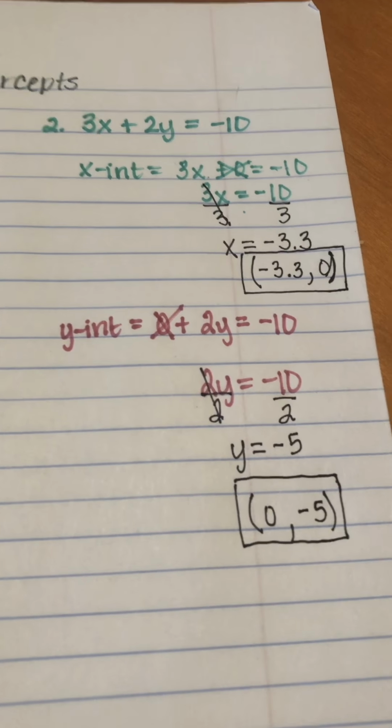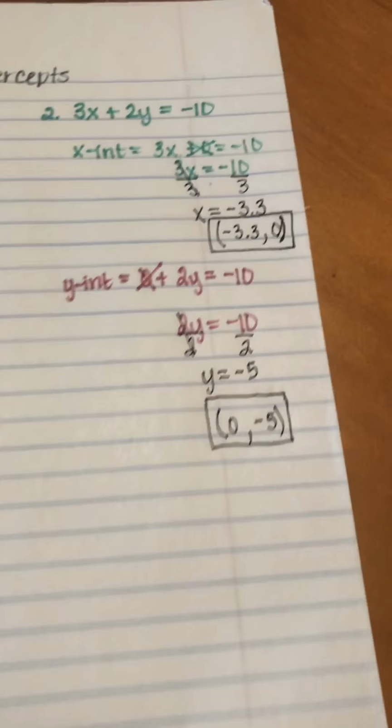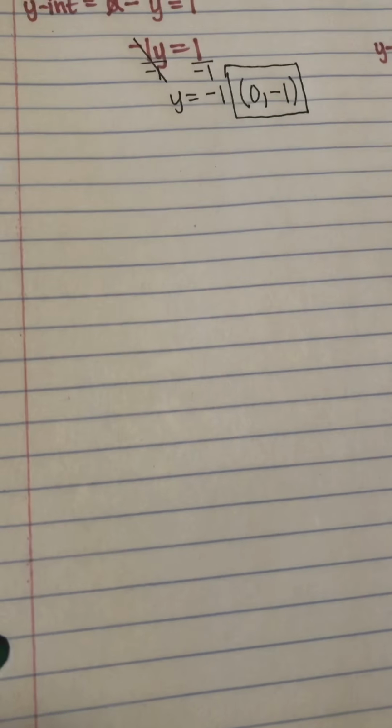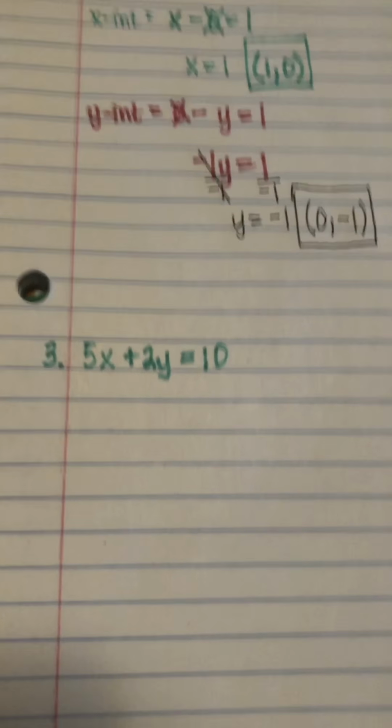And it's okay that you get decimals. Some of them will be decimals. So let's do one more example. I think this is number 3 on your page. So 5x plus 2y equals 10. So there is our third example here.